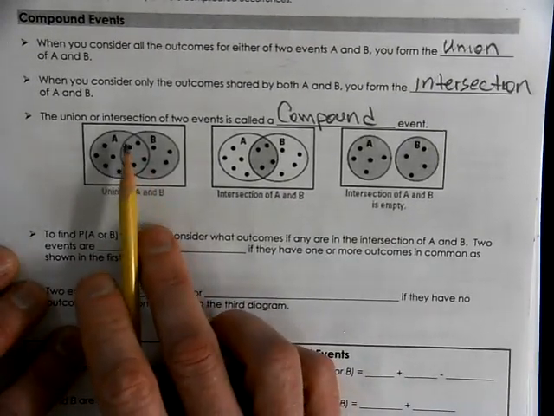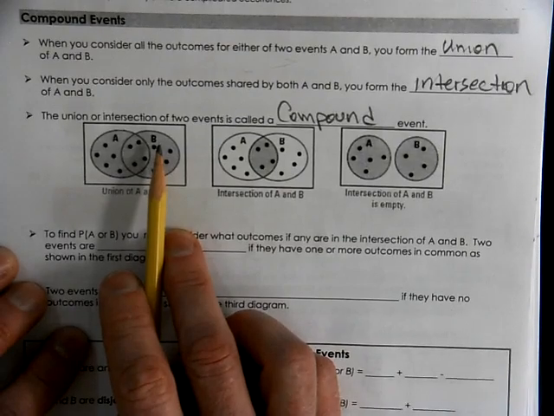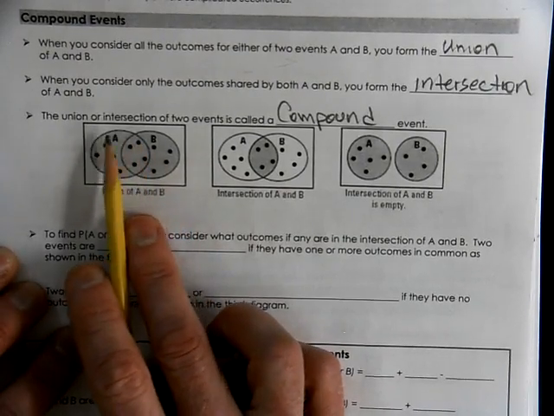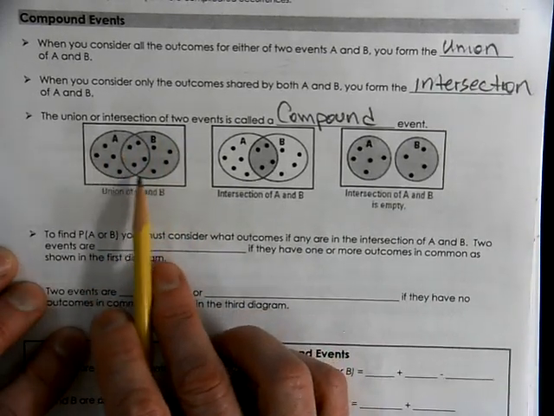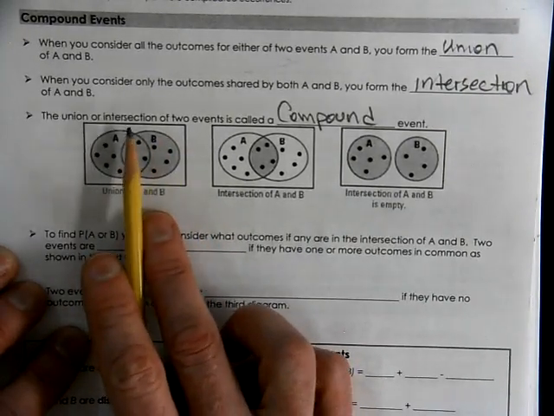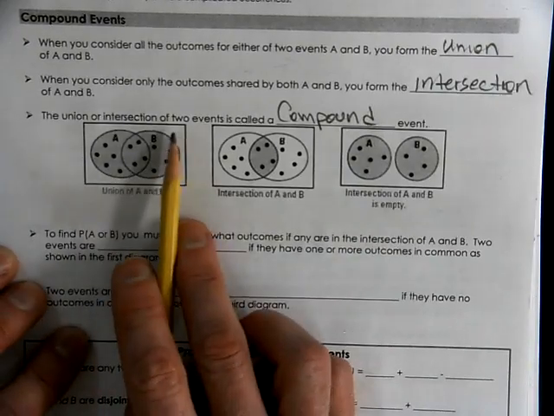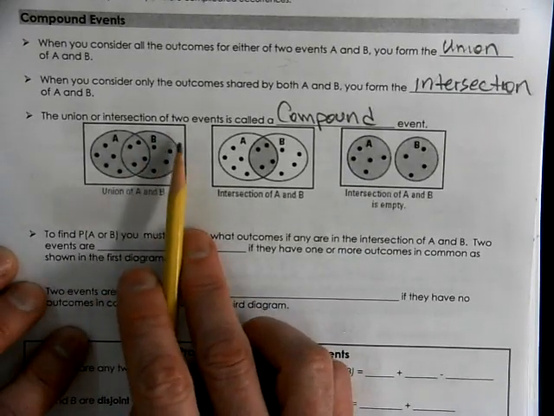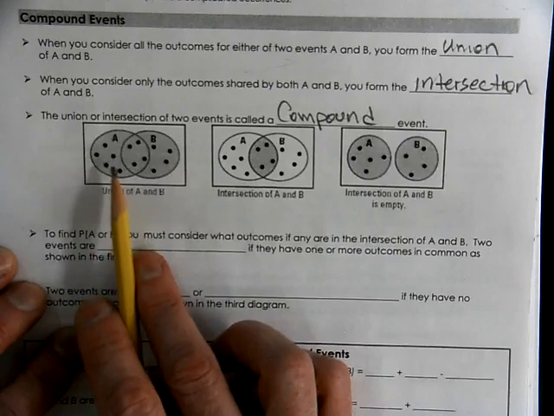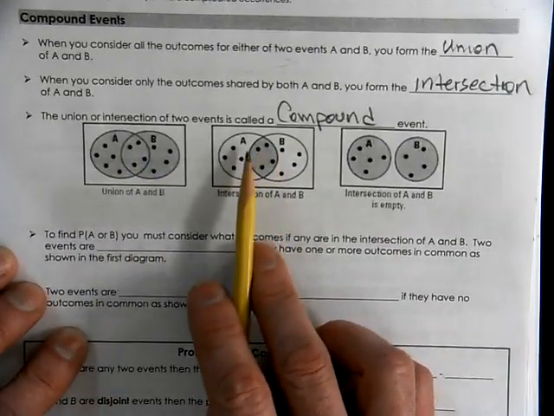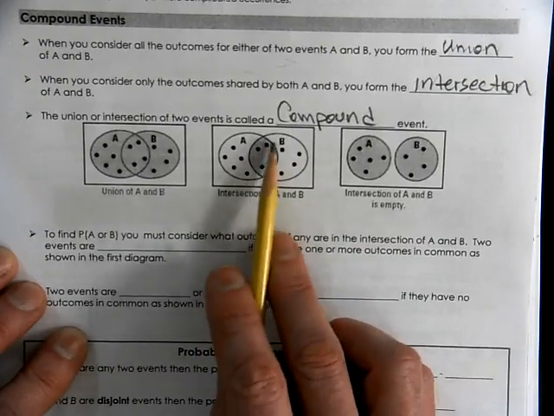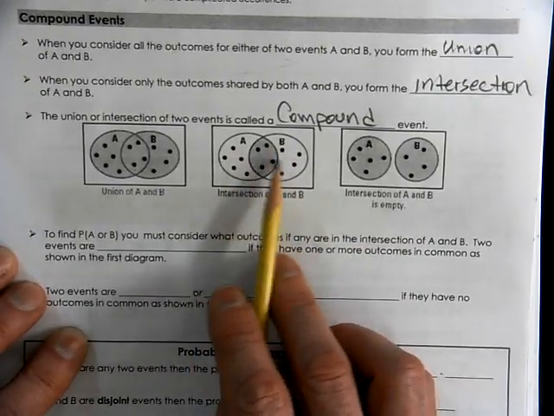So if we have two situations, A and B, maybe A is a soccer player and B is a baseball player. So you have soccer players that are also baseball players. And they fall in the Venn diagram here in the center. That can be illustrated by the dots that are the same in both.